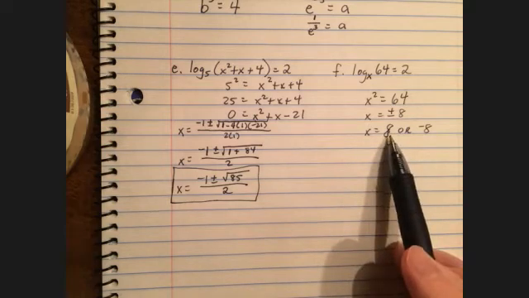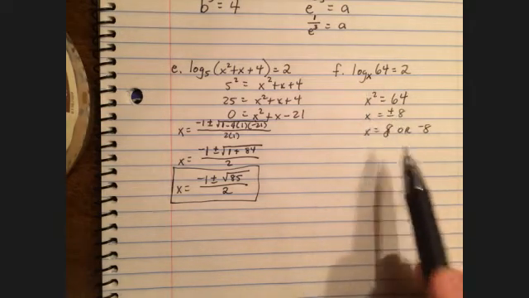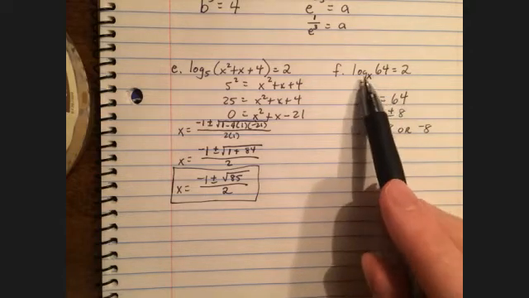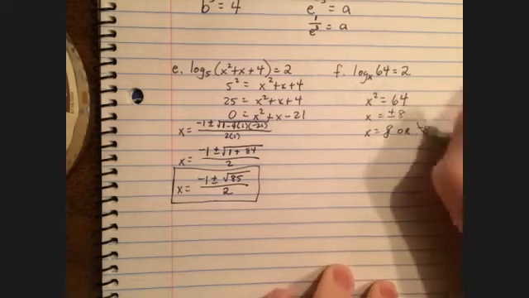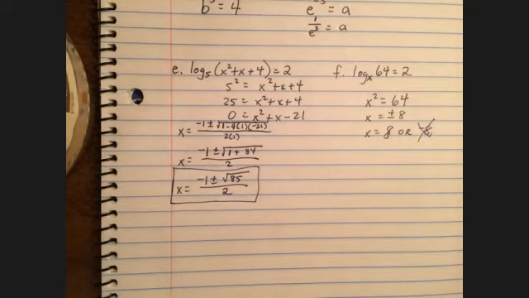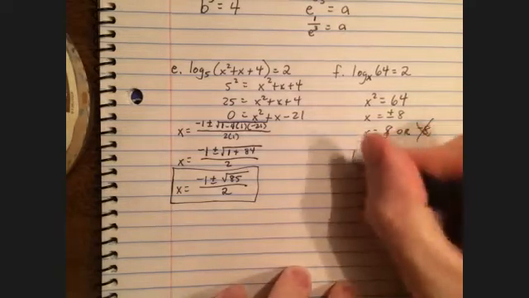with this one, if you go back and plug these in, if you plug in positive 8, that'd be base 8, which is fine. If you plugged in negative 8, you'd have the logarithm of negative 8. And we can't have a negative with logarithms. They're actually not even functions. It goes the same with exponentials. You can't have a negative number with exponentials. So the only x value that works here is 8.